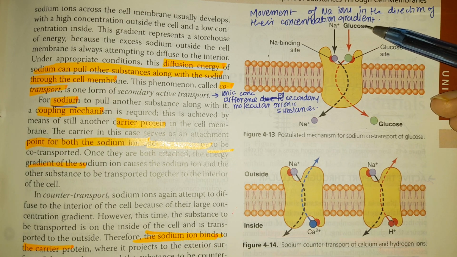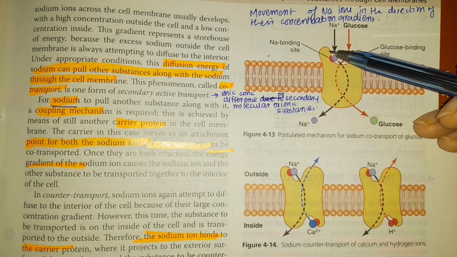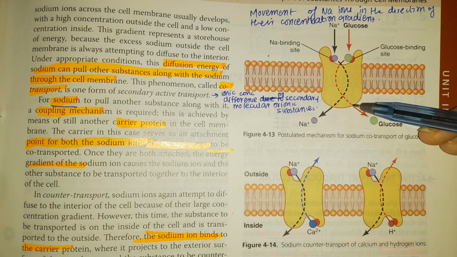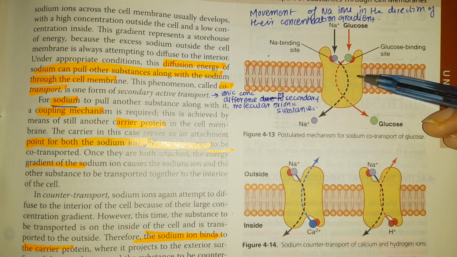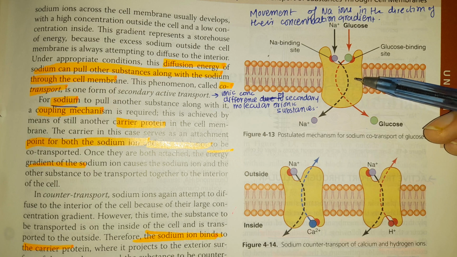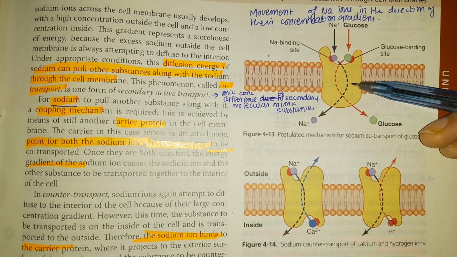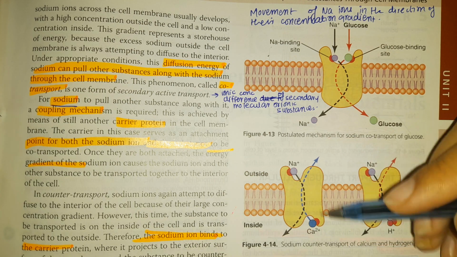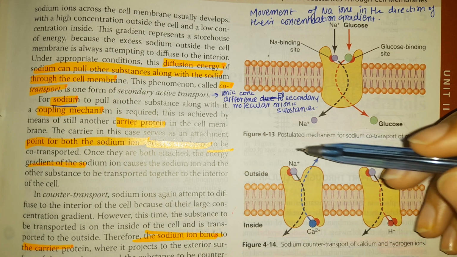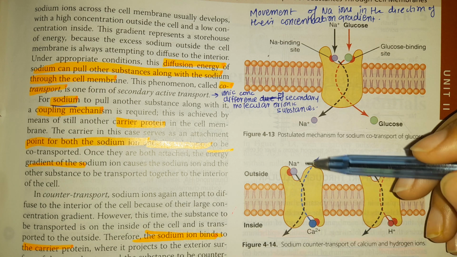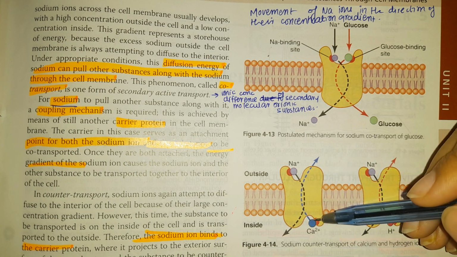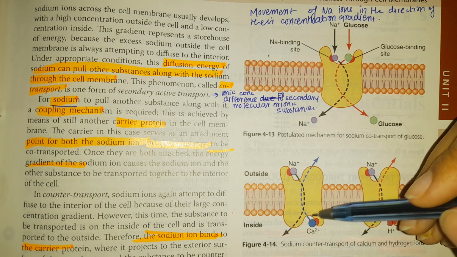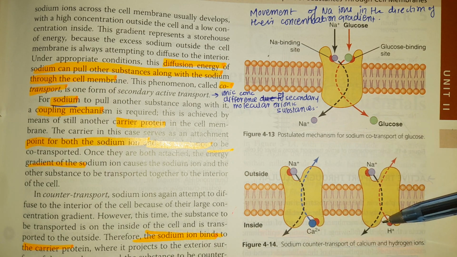This glucose and sodium, both of them, they will attach to their binding sites and they will be pumped to the interior of the cell. This way, by using energy in the form of ATP, which is derived from some other reaction, because it is secondary active transport. Now we have counter transport, in which one molecule is moving to the exterior, other is moving to the interior, and the two ions in such a situation, they are same charge, like sodium and calcium, or sodium and hydrogen, which are having same charge.